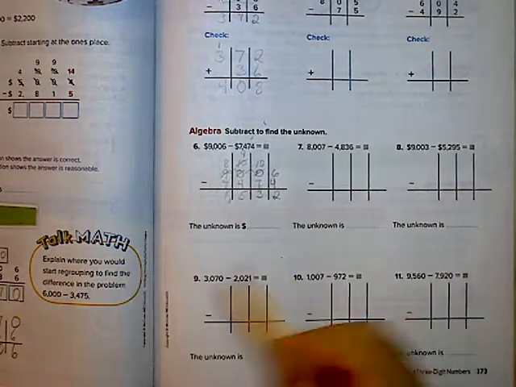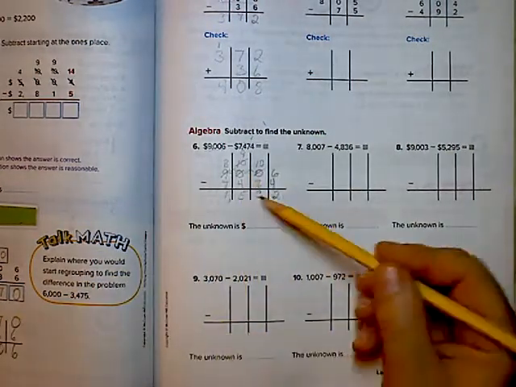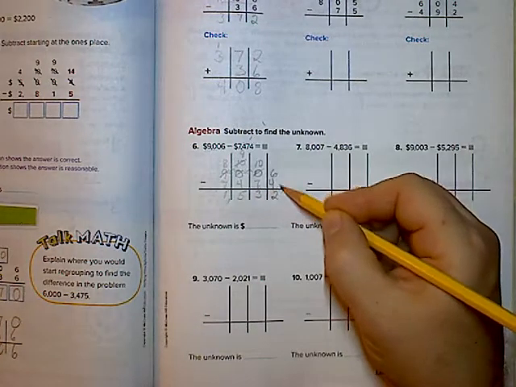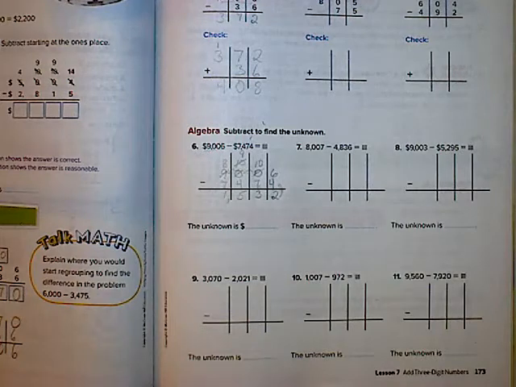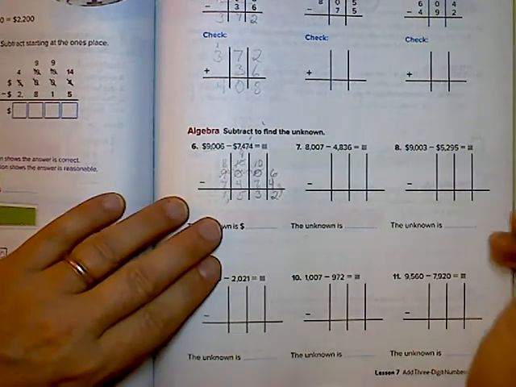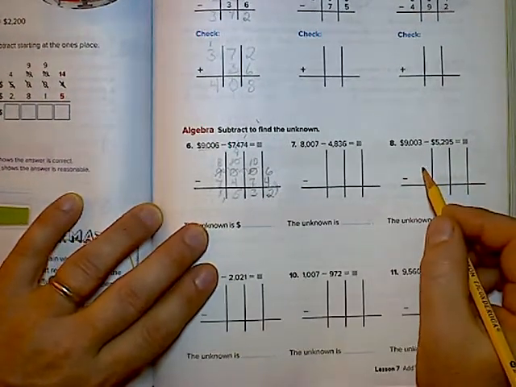And if I wanted to, I could go ahead and do the inverse operation and add these two numbers together, and it should be the number I started with. Okay? All right, let's try another one. Let's do this one, number 8.